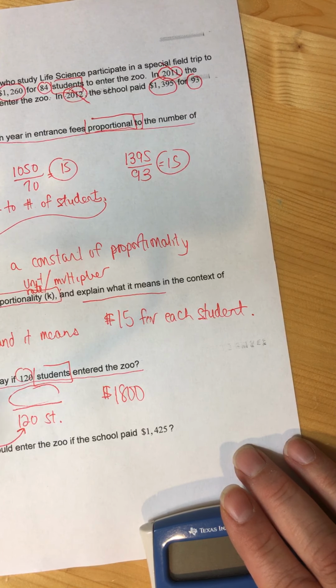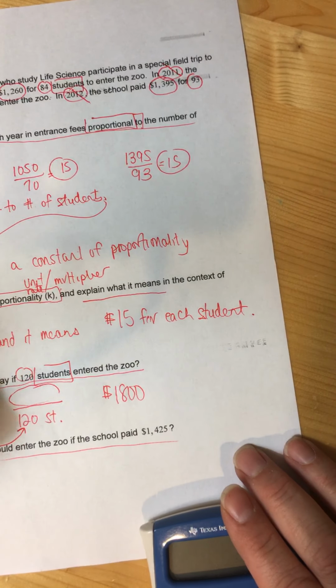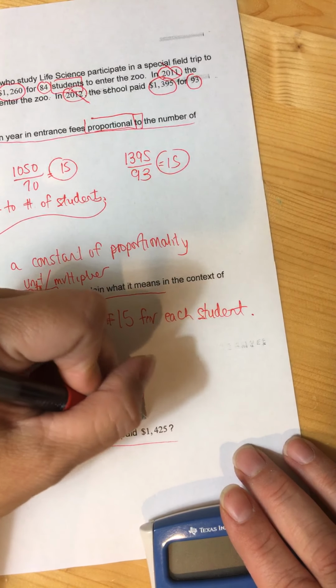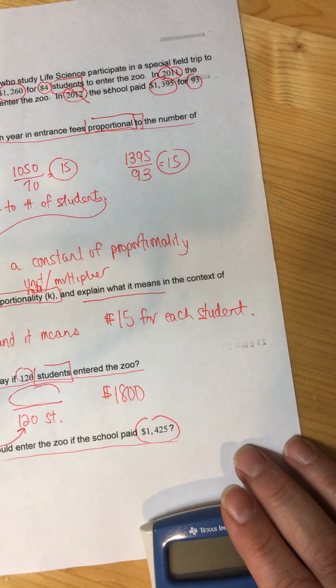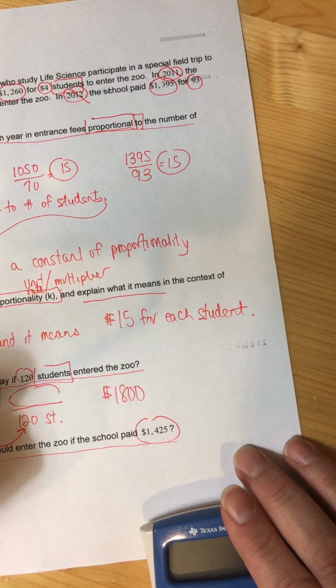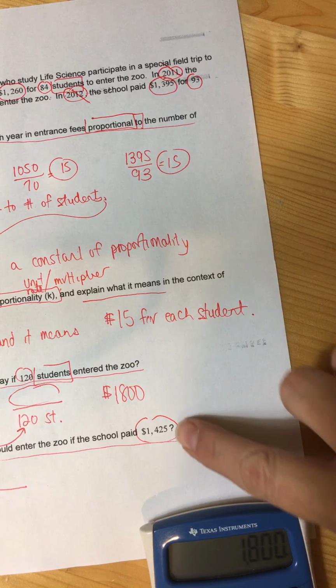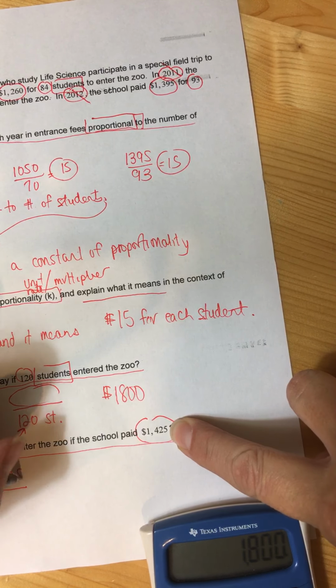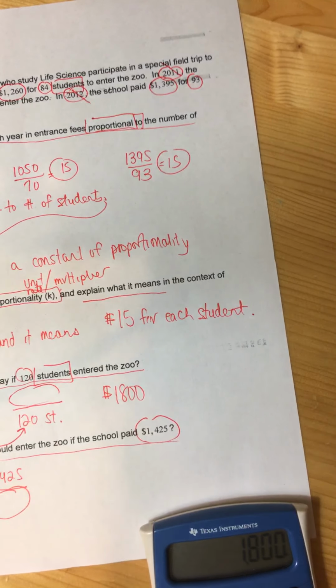And then letter E, how many students would enter the zoo? So we're looking for students this time. The school paid $1,425. Again, it's $15 for one student, and I know 1,425, but I don't know how many students.